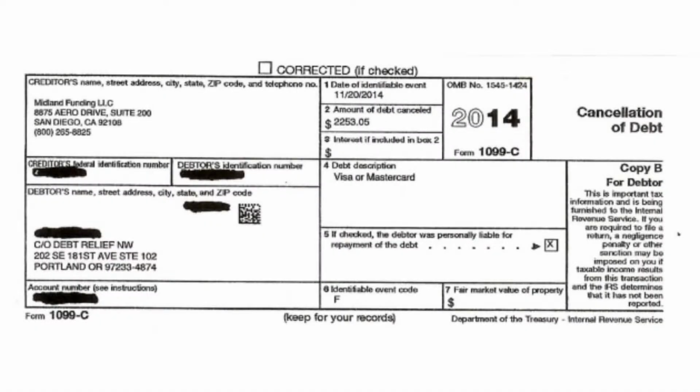If you look at box 1, it gives you the date. If you look at box 2, it gives you the amount. Box 3, interest if included, but box 4 gives you the description of the debt. So this was credit card debt. So credit card debt is what led this person to get a 1099-C.